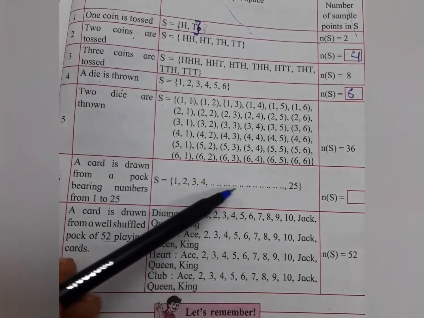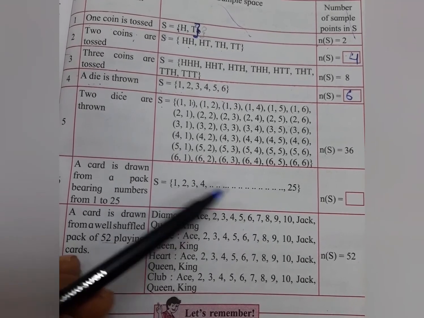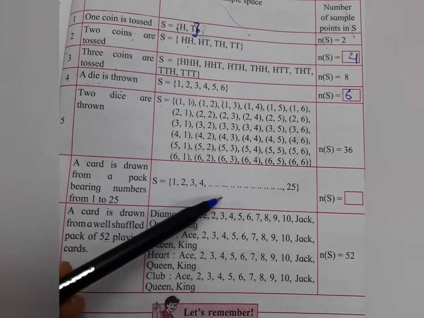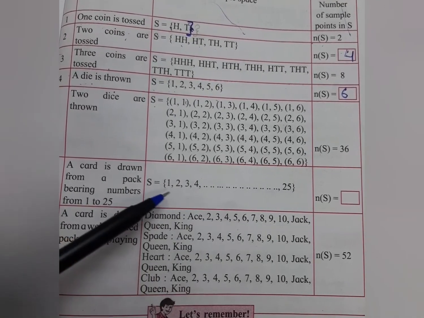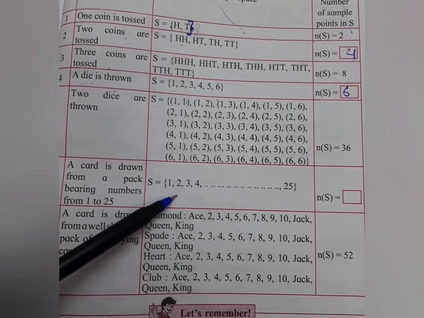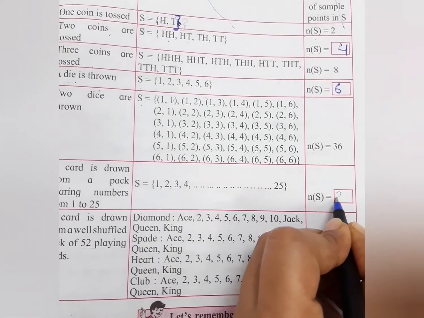This comma is very important, students. When you write, always remember that the comma should be there between the initial and final numbers. And when we close the curly bracket, we get how many numbers are present here. So the total number in the sample space is 25.